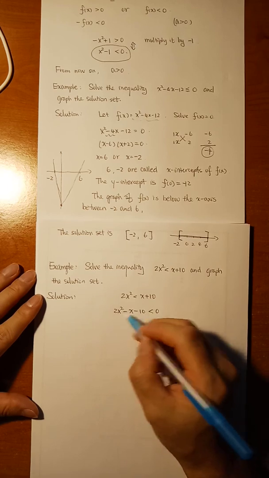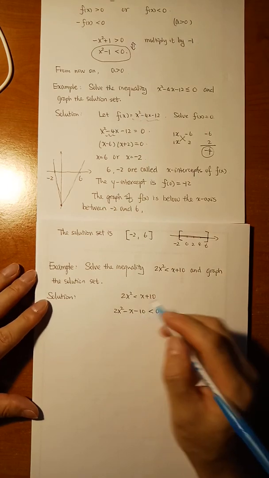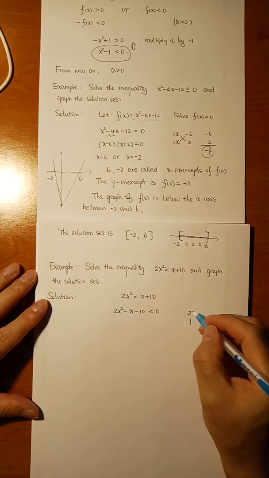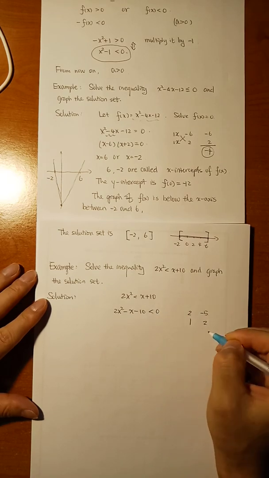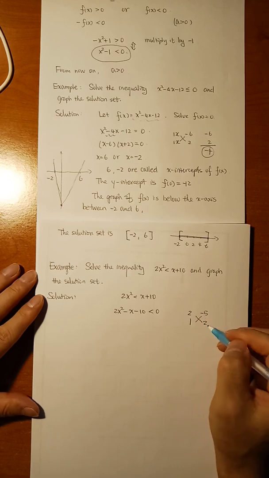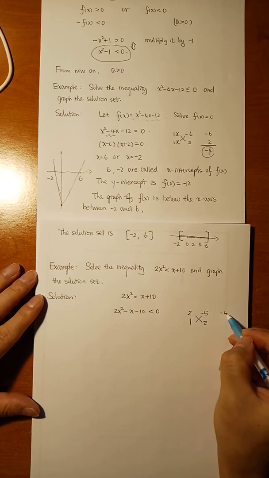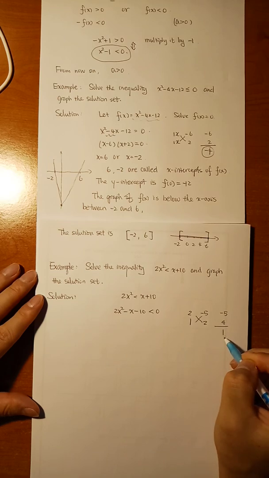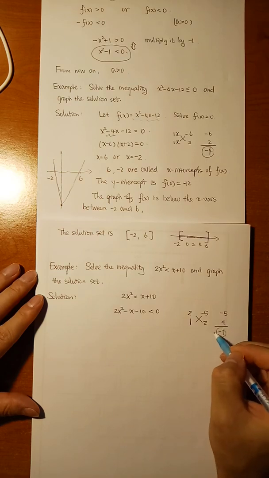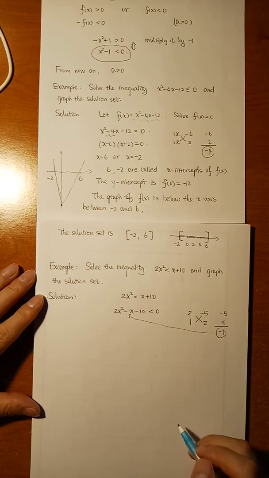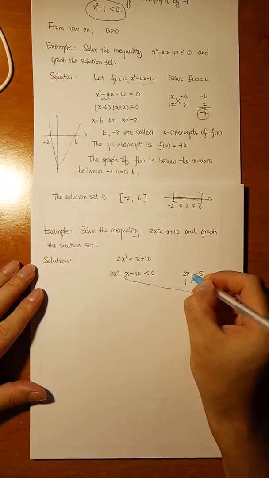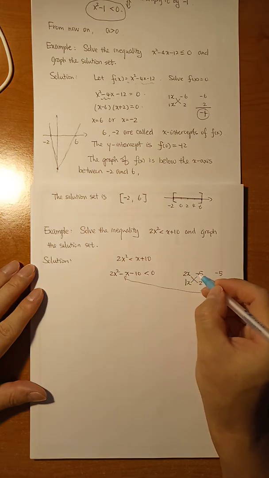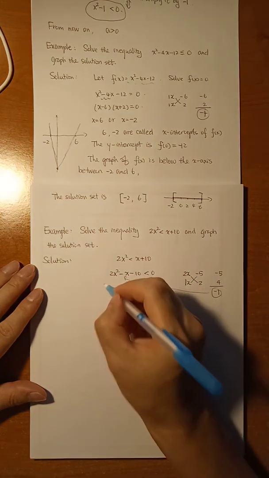All right, and then you can factor this 2x squared minus x minus 10. 2 is factored as 2 times 1. -10 is factored as -5 times 2. And then let's check the cross multiplication. 1 times -5 is -5. 2 times 2 is 4. -5 plus 4 is -1. This -1 is equal to the coefficient of x. Okay, this is good. Then you put x here, x here. You got 2x minus 5, x plus 2.